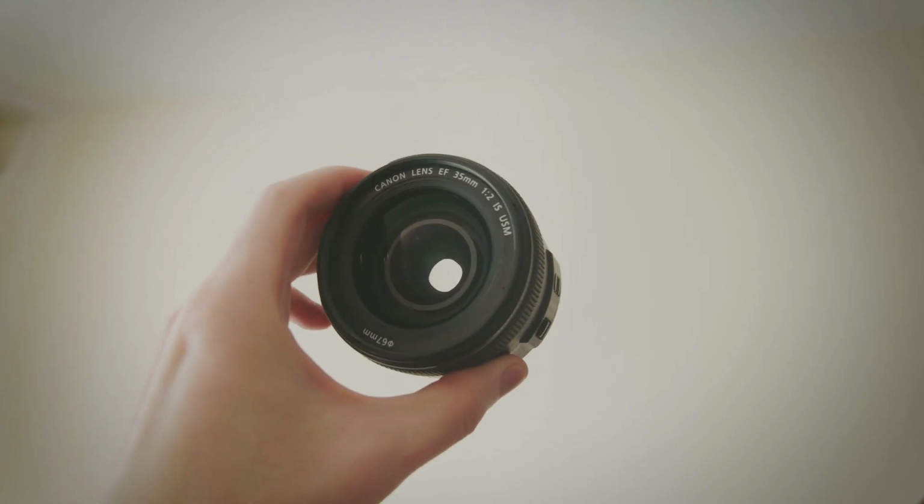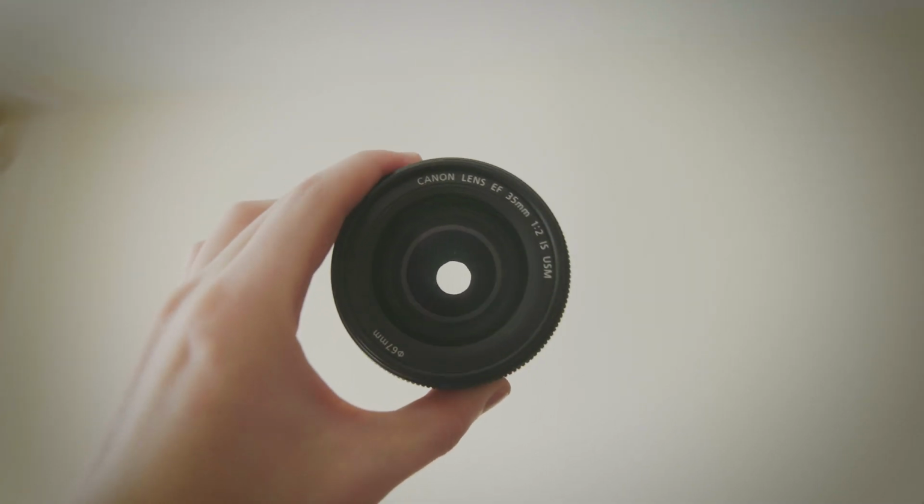First is the aperture. The aperture is the hole within your lens through which light can pass through, and the wider the hole, the more light can get through to your camera sensor. The more light gets through, the brighter the image. Now, aperture is expressed as a number next to the letter F, F being short for f-stop, and the larger the number, the smaller the aperture.